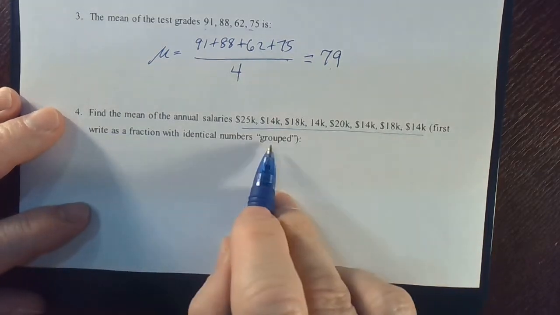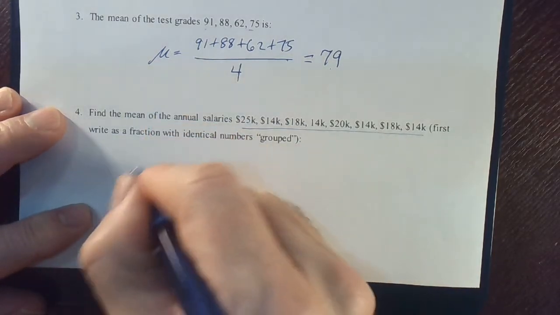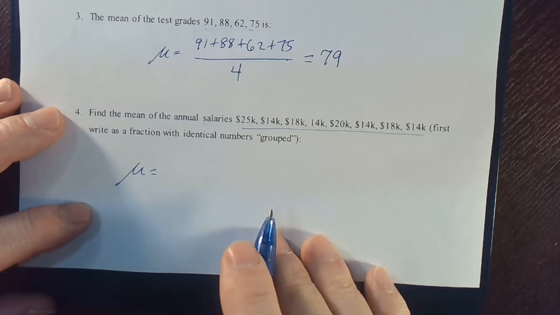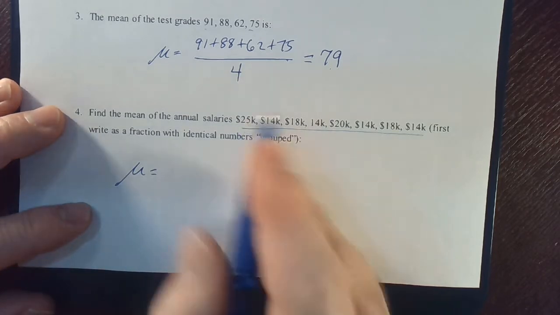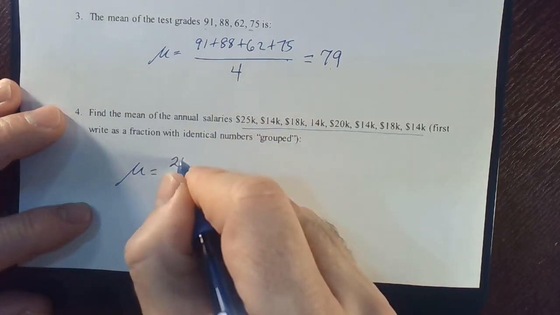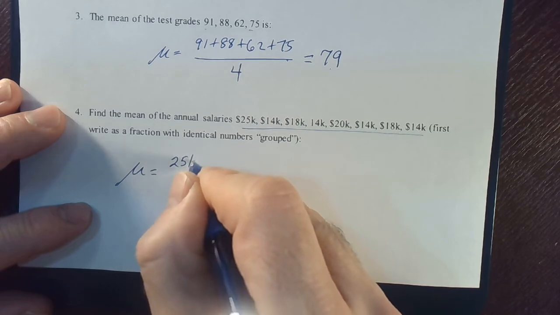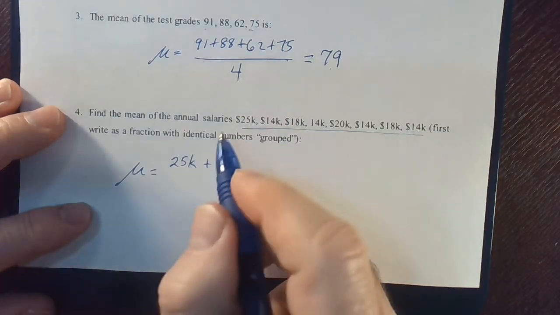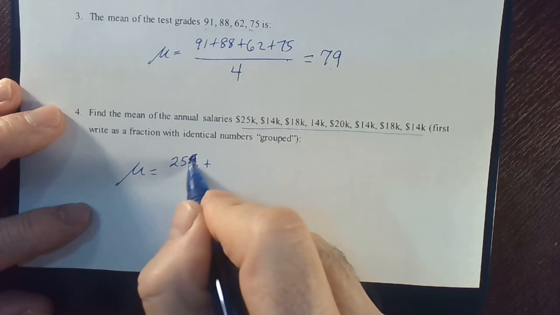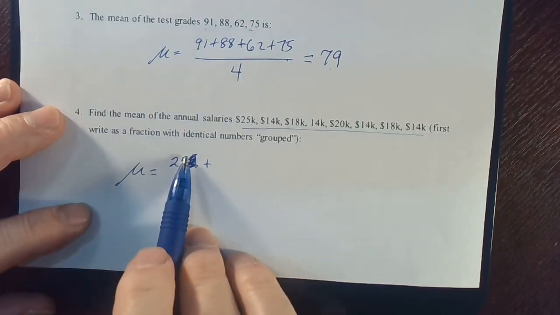But here's what I mean by grouping the data. The mean is going to be, let's see, 25K. It only shows up one time. 25K plus, actually I'll leave the K's off, and until the end I'll put a K on. Let's just look at the numbers.